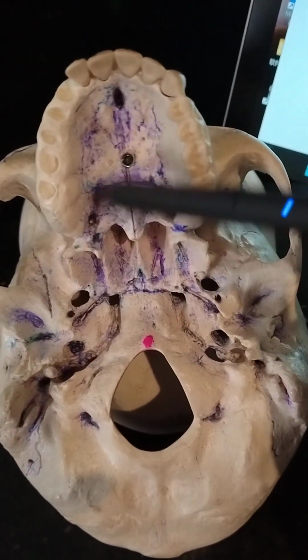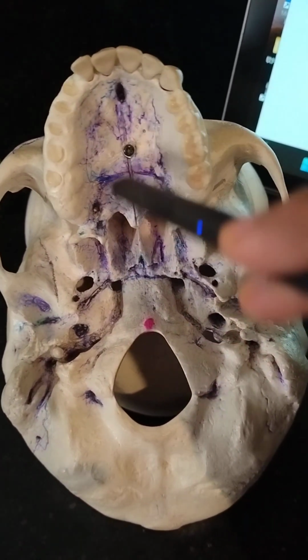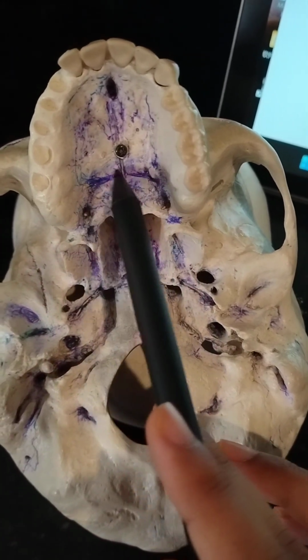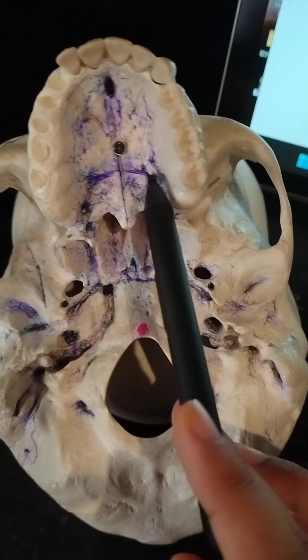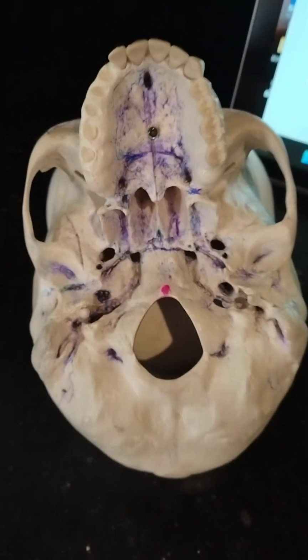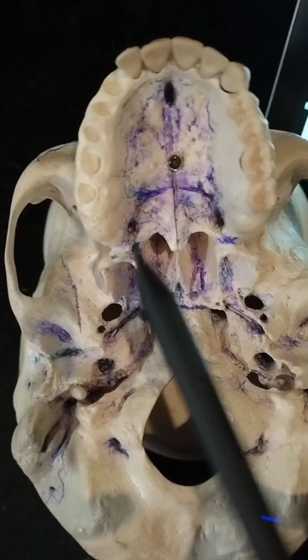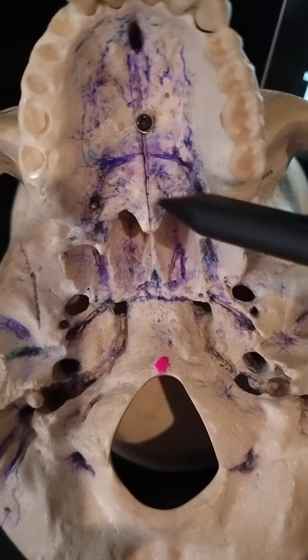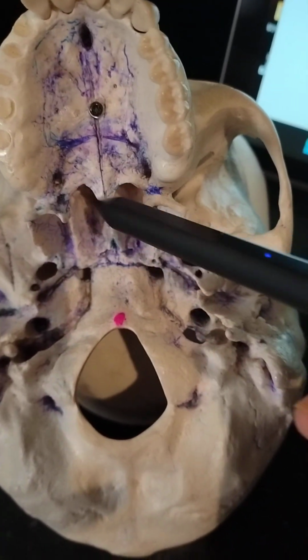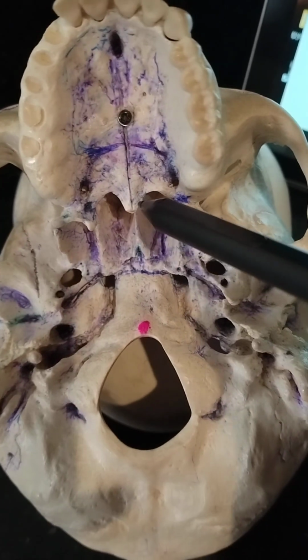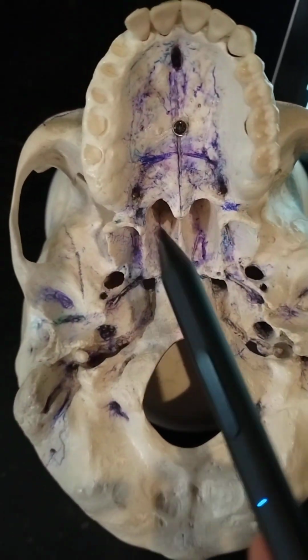Now, these two parts of the hard palate join by the palatomaxillary suture, also called the transverse palatine suture. So yeah, a spinous process is protruding out of this posterior free border. It's called the posterior nasal spine, and this is the attachment for the muscle of the uvula.